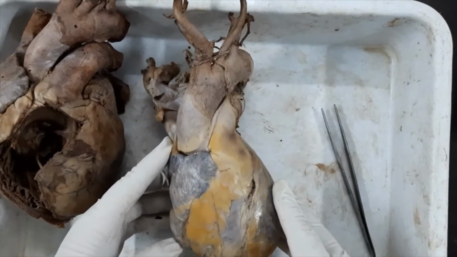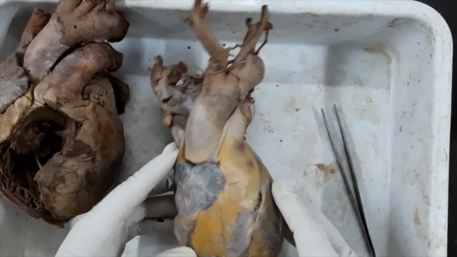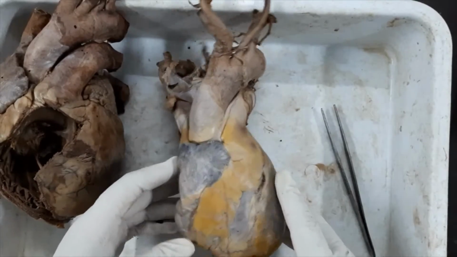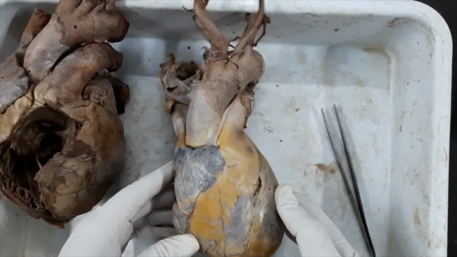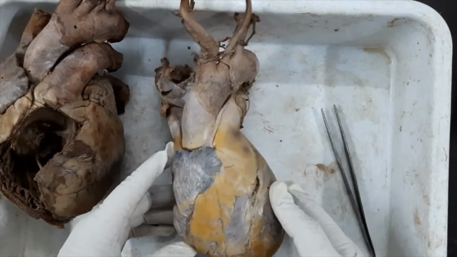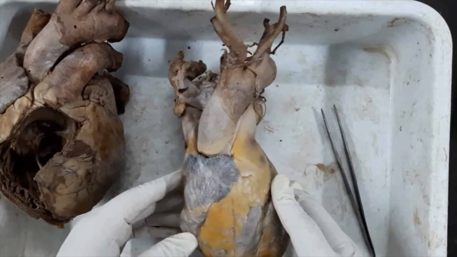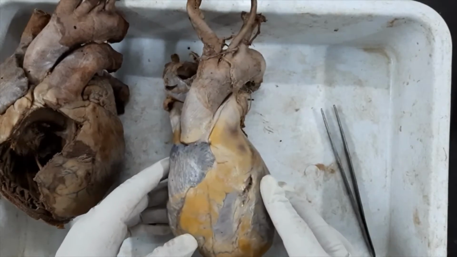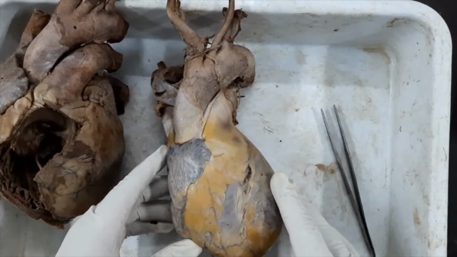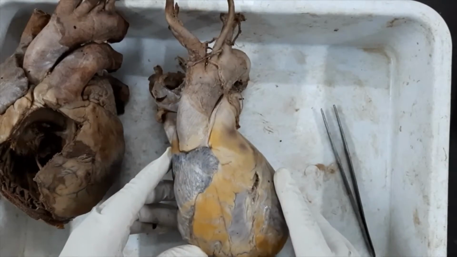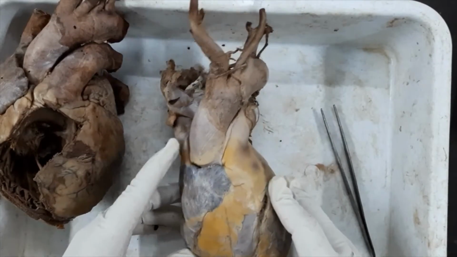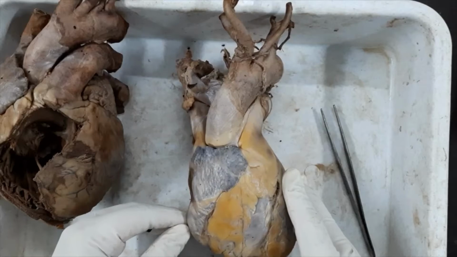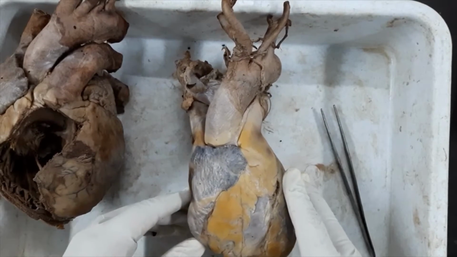Very good afternoon, students. Yesterday we learned about the external features of the heart. Today we are going to learn about the various chambers: the right atrial cavity, the left atrial cavity, then the cavities of the right and the left ventricles. Now, we will first learn about the chamber of the right atrium.